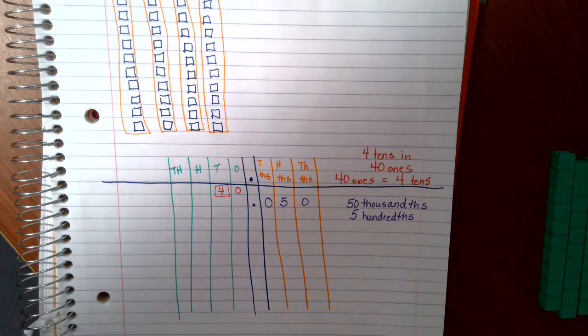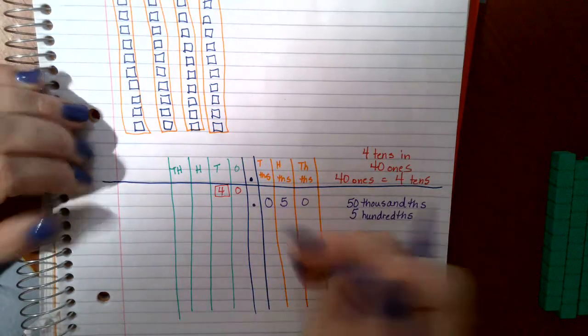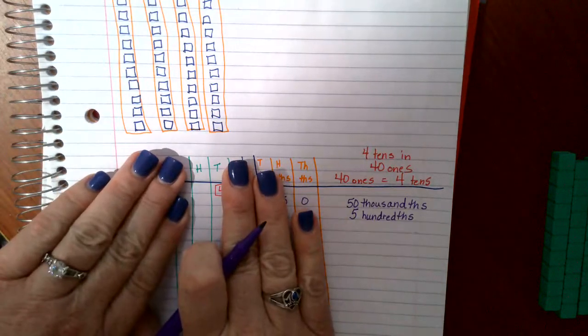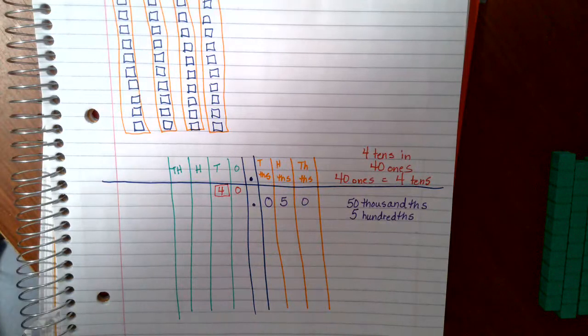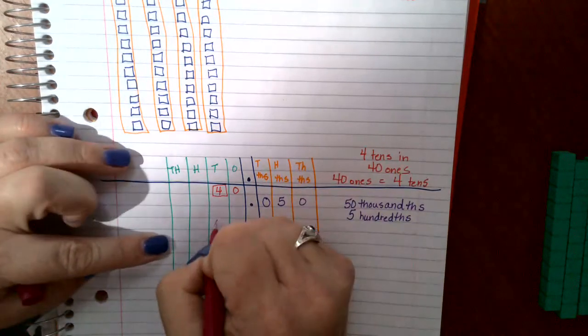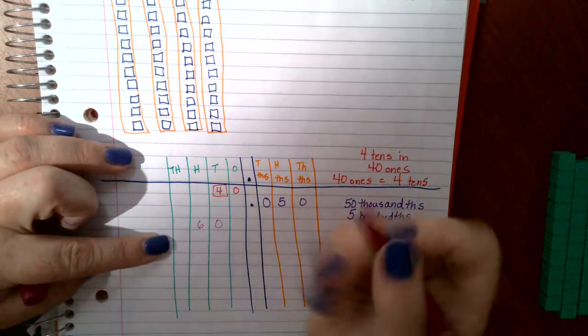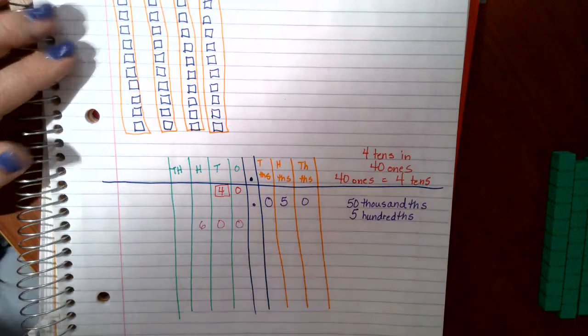So again, we can convert or change place values from low to high or from high to low. If we look at 60 tens, again, we want that 60 to end in the tens place, not the tenths, but the tens. So if we have 60 tens, we have to have this place value to the right.